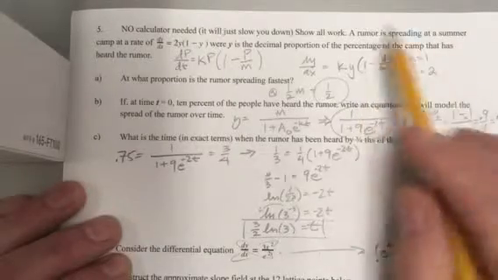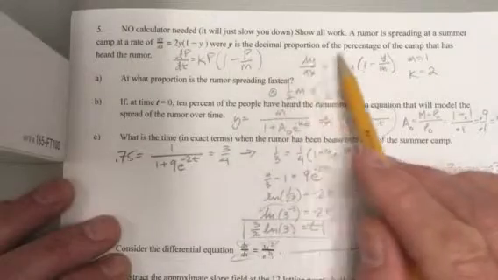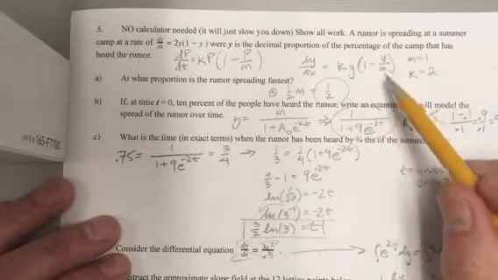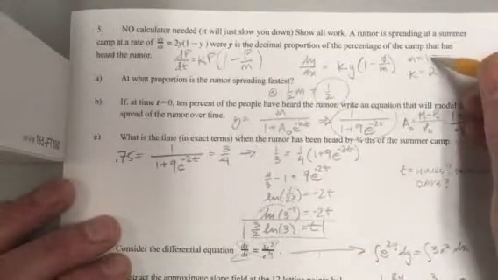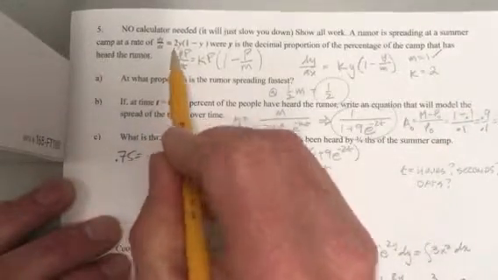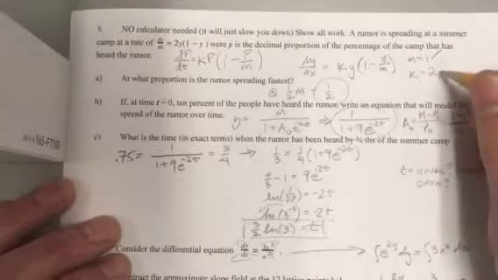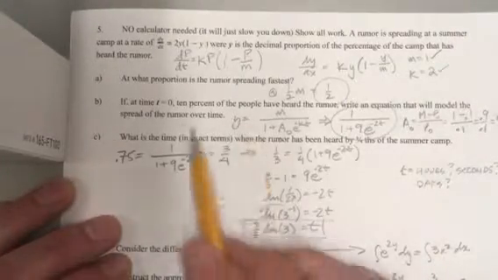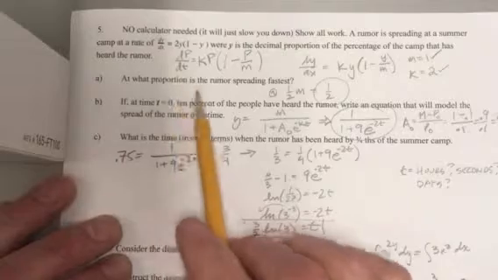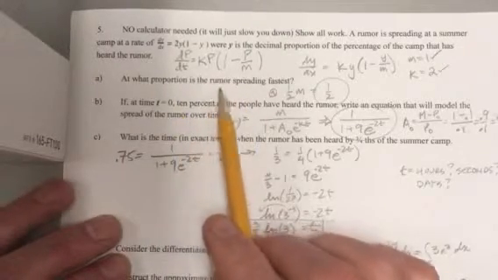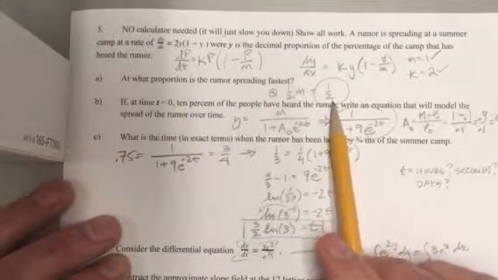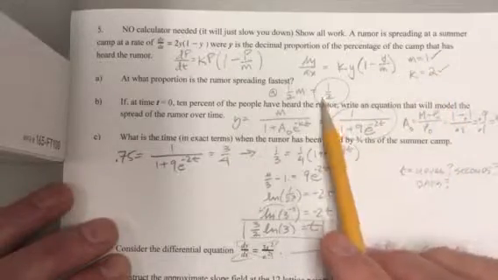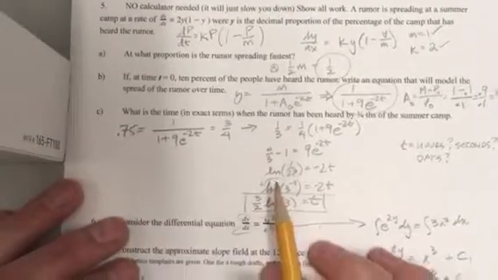And then if you look at the original setup, we're just told that it's on a decimal proportion, so 99% would be 0.99. So that means our carrying capacity is 1. And if you look at this original, the 2 is out here, so that means our multiplier K there is 2. So we've got that. We always know that the rumor is going to be growing fastest when it's halfway to the maximum amount. So halfway to 1 is 1/2. When 50% of the population has heard the rumor, it's growing the fastest.